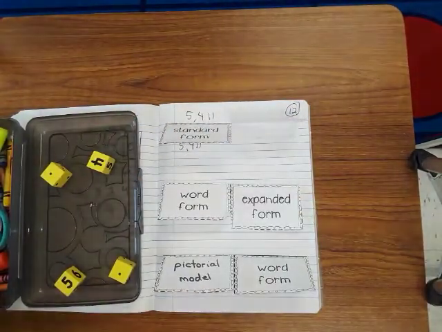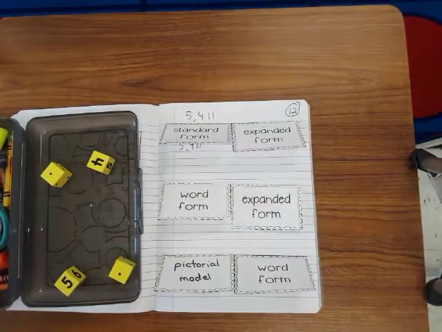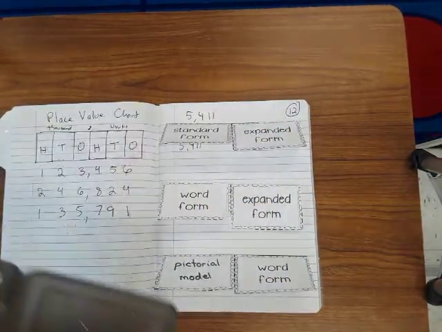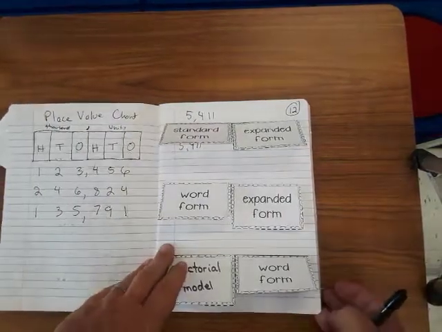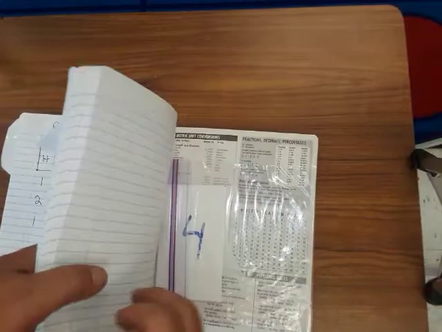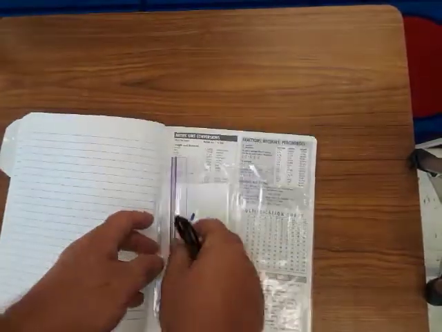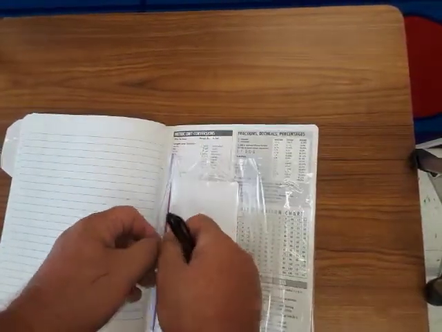So if you want to get your cards out, we'll do that. Get your cards out that we produced over here. We use that to help us with our expanded form. Hopefully it doesn't dry while I have it flipped over there.